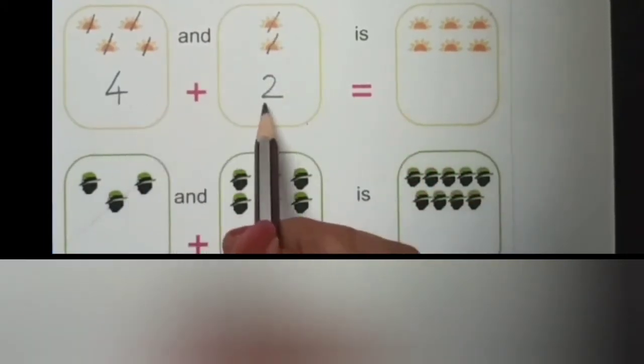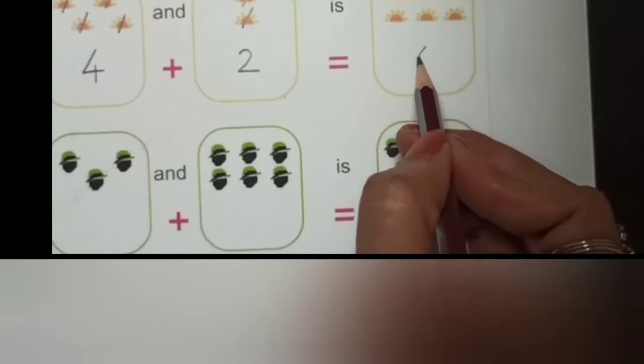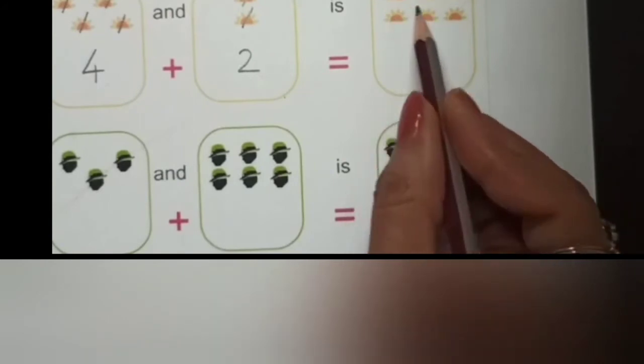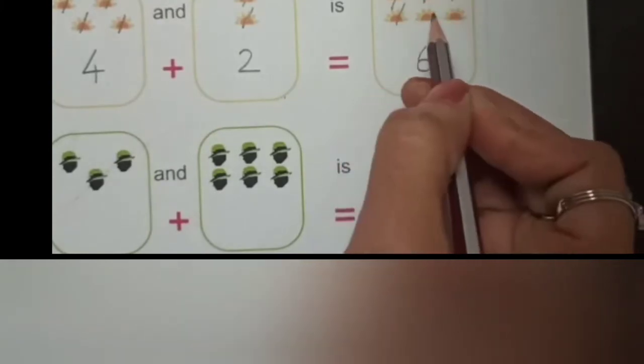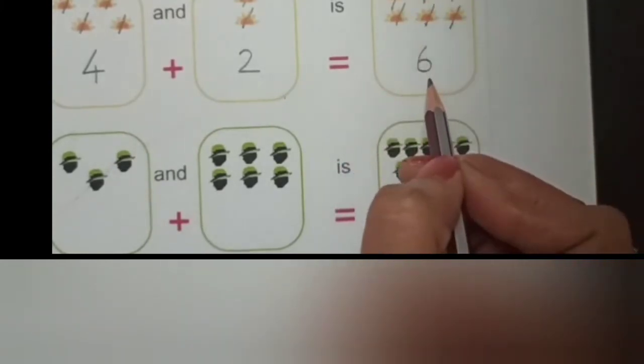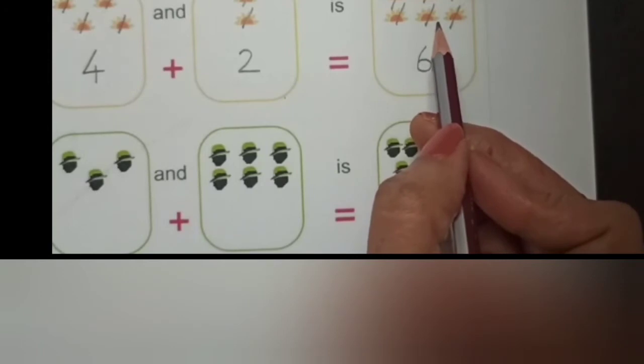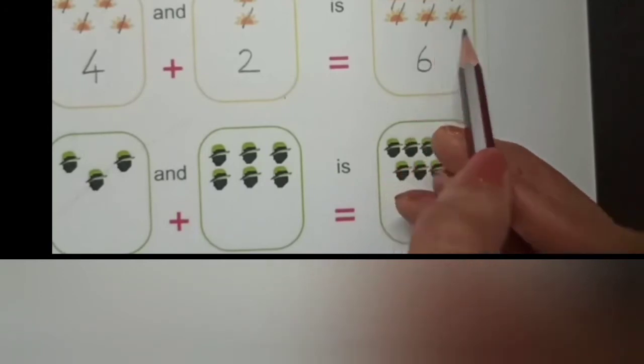So 4 plus 2 is 6. Let's count and check. 1, 2, 3, 4, 5, 6. So number 6 and 6 suns. So the total is correct.